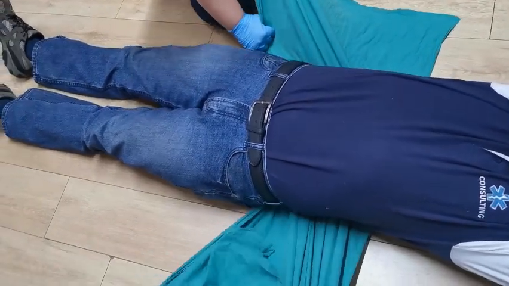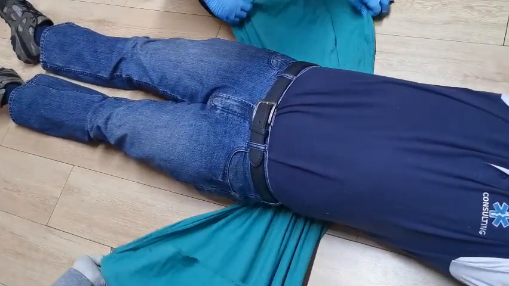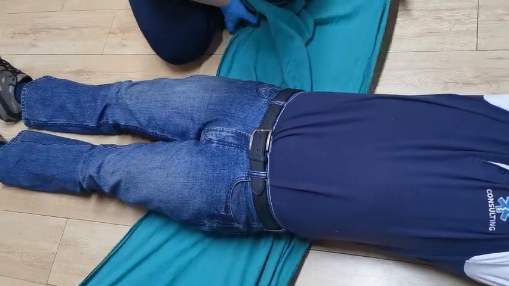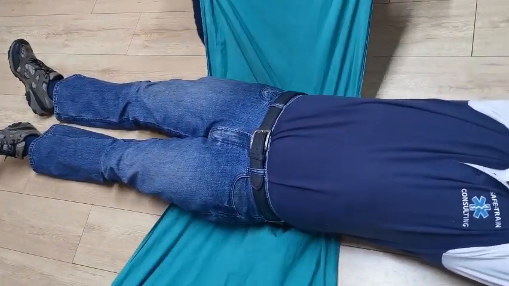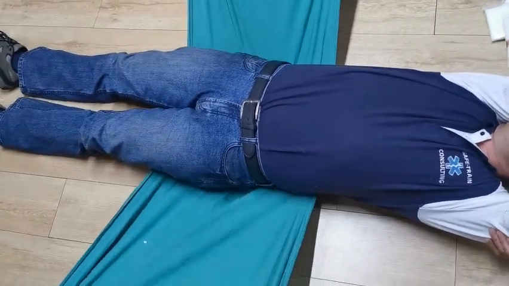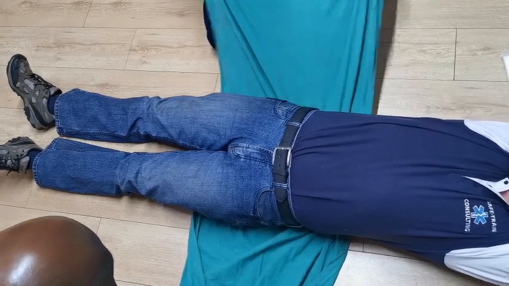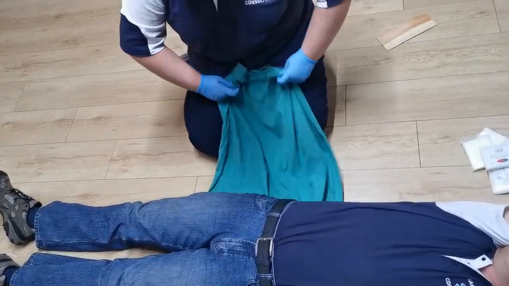Alright, and then we just zigzag this underneath the patient. There we go. Make sure that it's more or less 50-50. Yes. There we go. We bring the ends together.